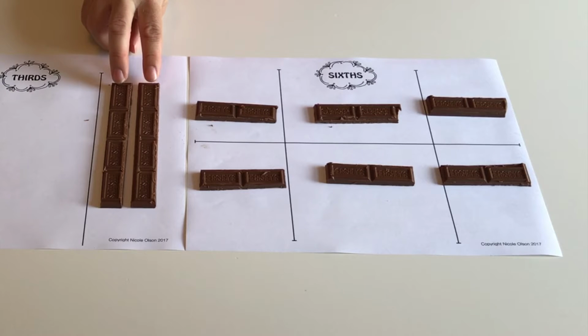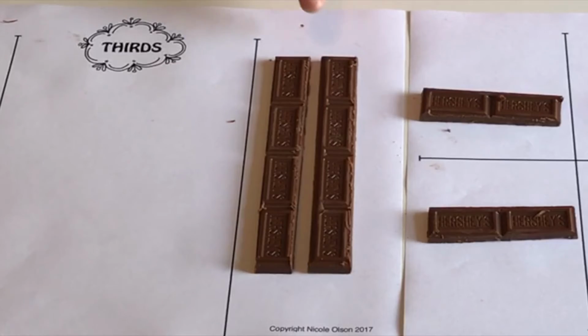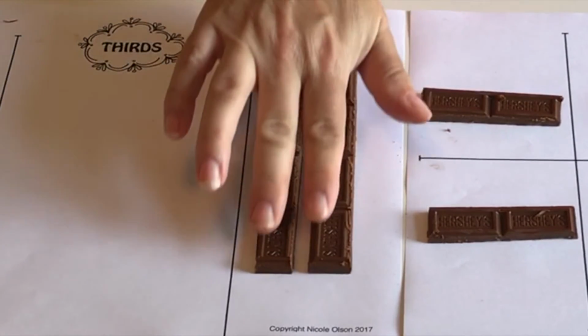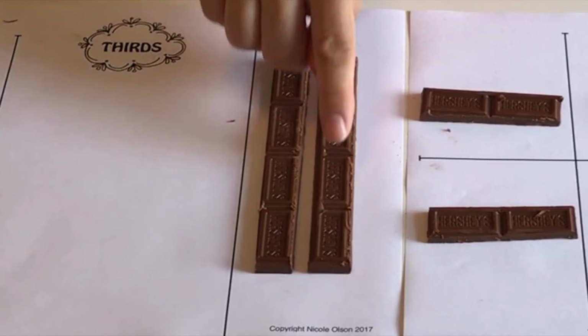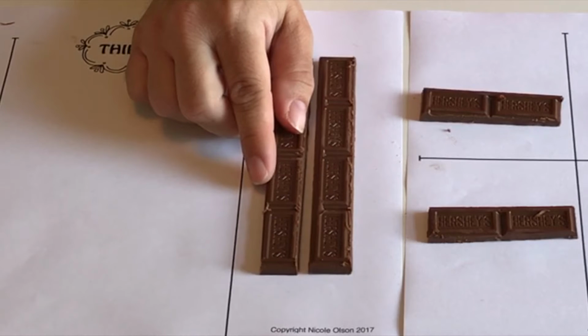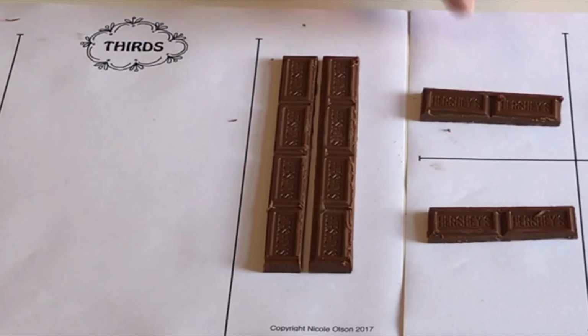So go ahead and take 2 of your thirds and put them together. And then grab your sixths frame with your candy bar that's divided into sixths. And let's start comparing. Now in 1/3 there were 4 rectangles, but we've got 2/3 here. So now we have 1, 2, 3, 4, 5, 6, 7, 8. We've got 8 rectangles. So we're looking for 8 rectangles to make an equivalent fraction.